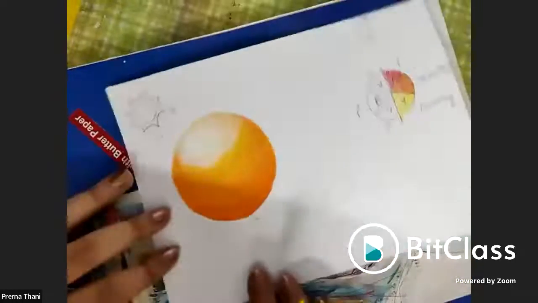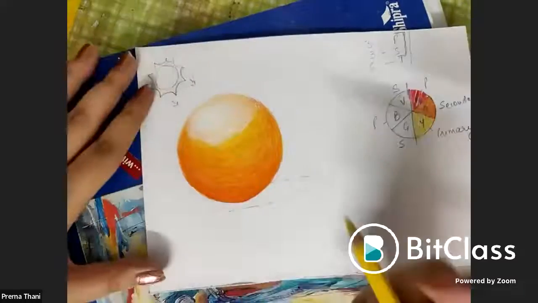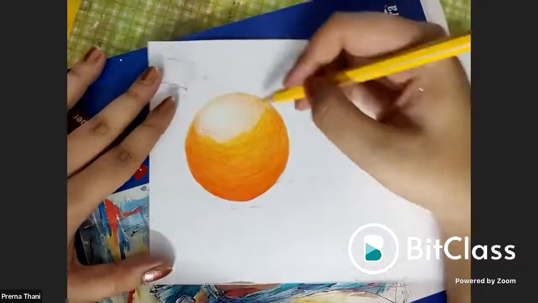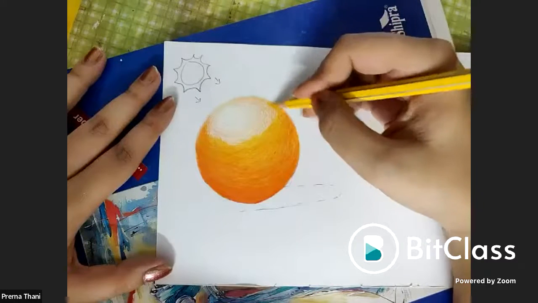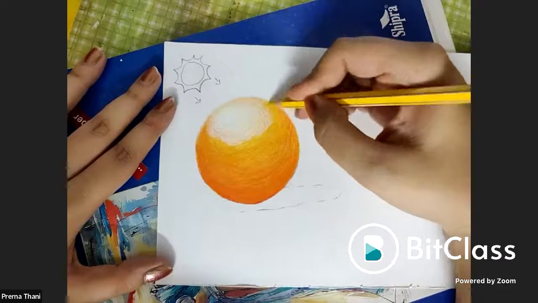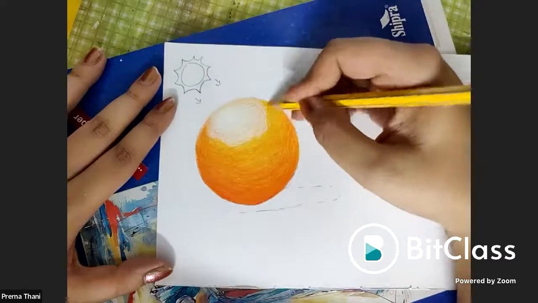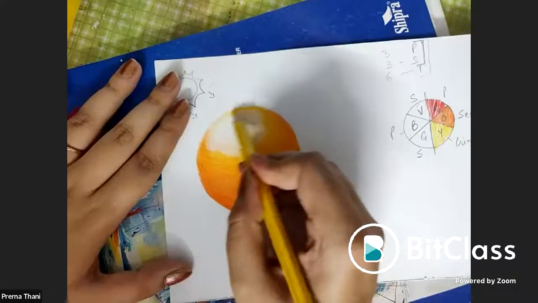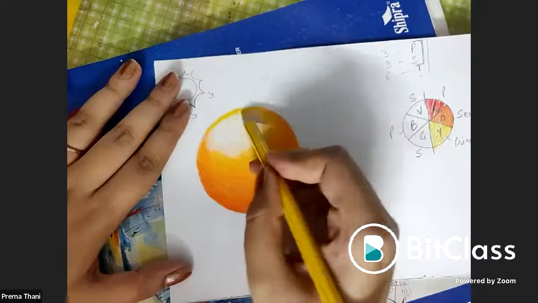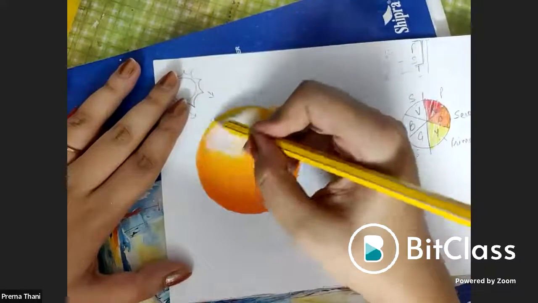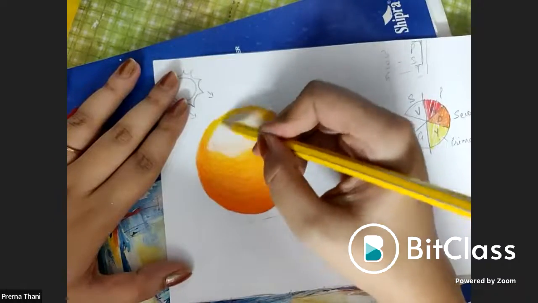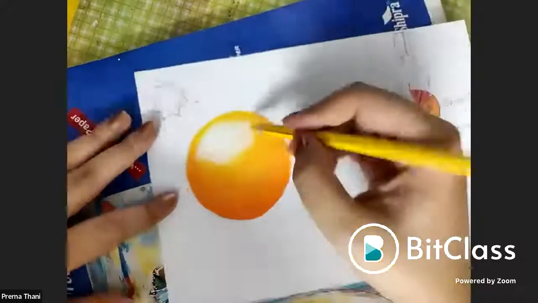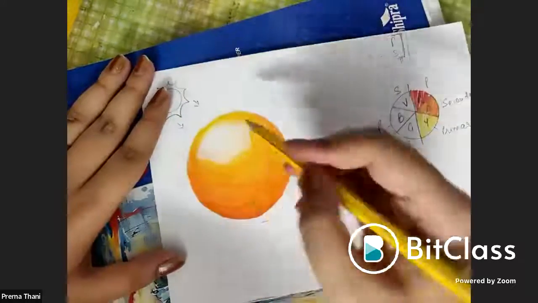See how good it is looking. It's going from dark orange to light orange to yellow. Now tell me everyone, how will I blend my yellow?